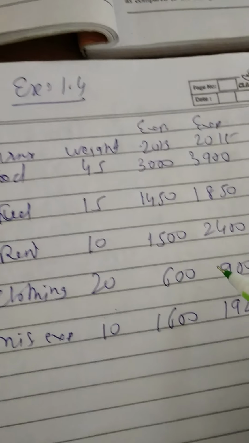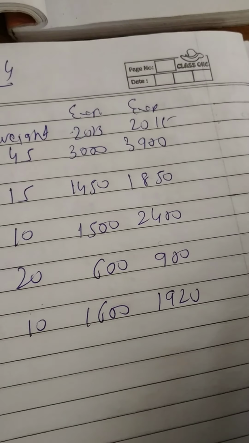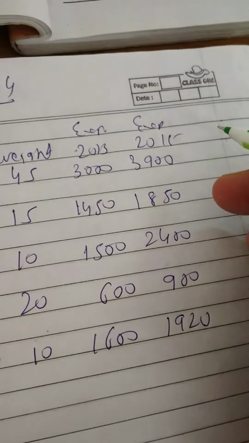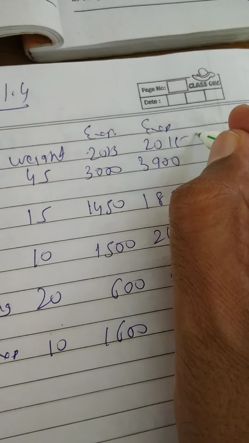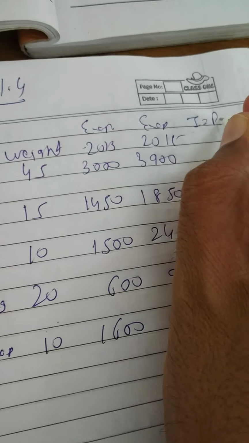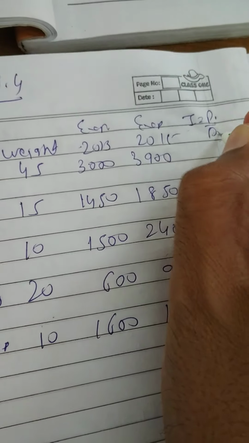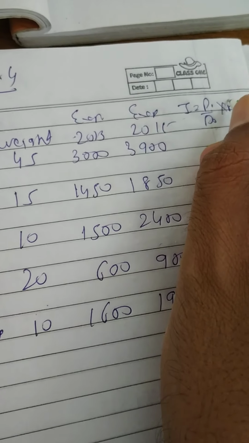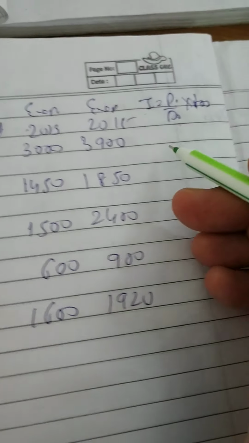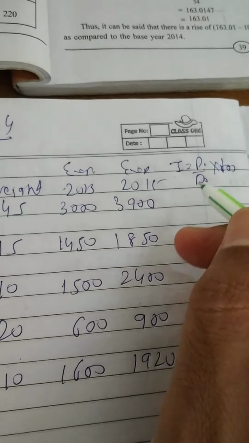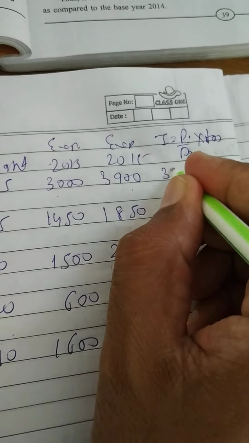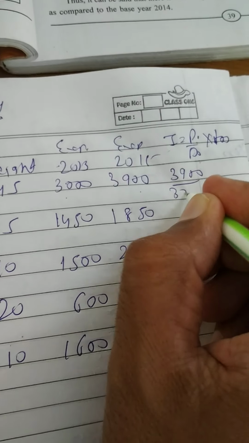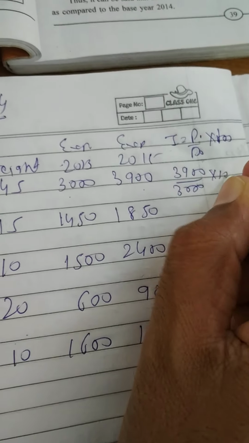Now first of all you have to find here I. So how can we find here I? So I formula is P1 upon P0 into 100. Here P1 is the price of current year and P0 the price of base year. So 3900 divided by 3000 into 100.